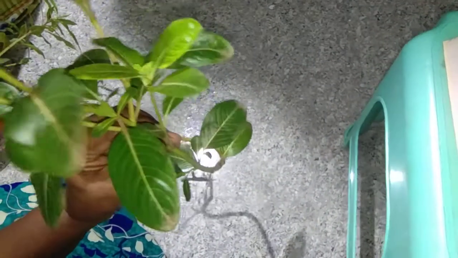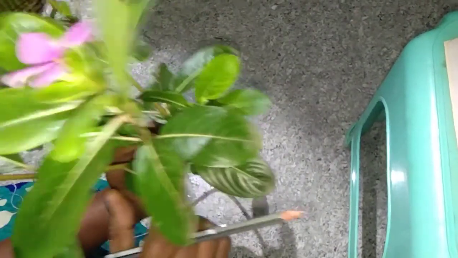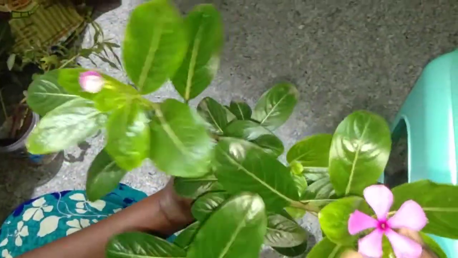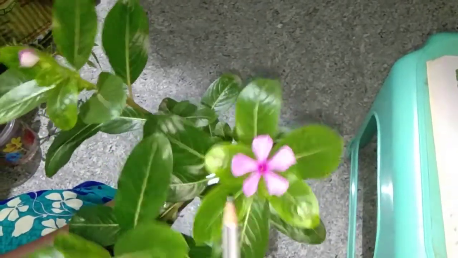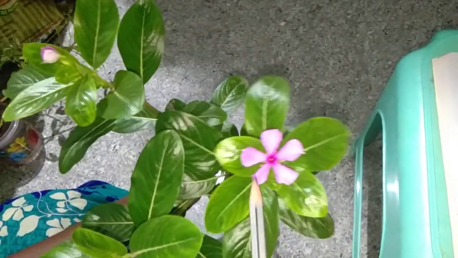I hope children you understood the real plant. This plant name is periwinkle. Here look, there are 5 petals. These are the 5 petals: 1, 2, 3, 4, 5 petals. And there is a bud. And these are the branches. And these are the leaves. This is a stem. And these are the roots.